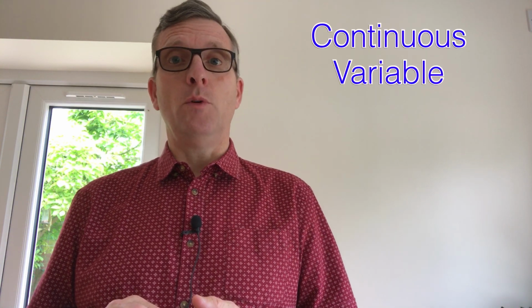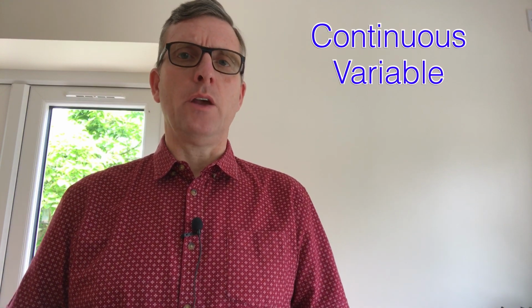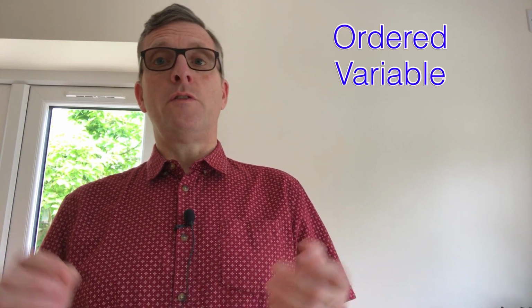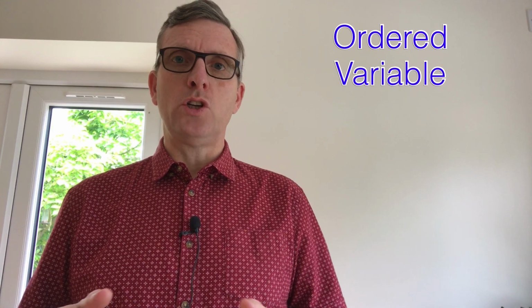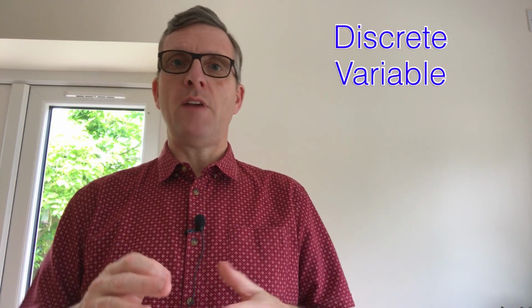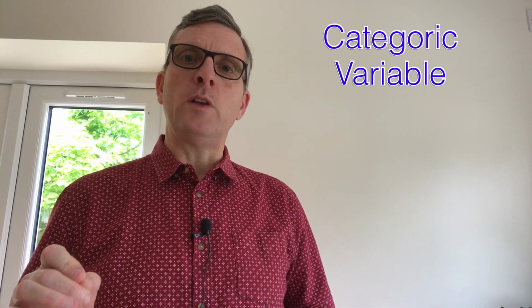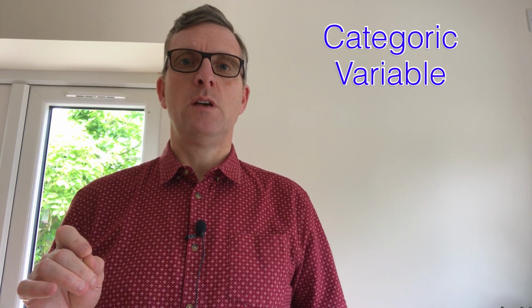A continuous variable, for example time or mass, can have any numerical value. An ordered variable, such as small, medium or large, may be listed in order. A discrete variable can have any value that's a whole number. A categoric variable is a variable that can be labelled, a colour for example.